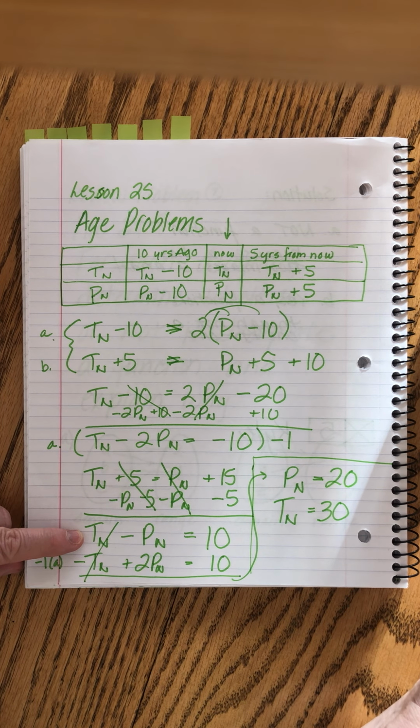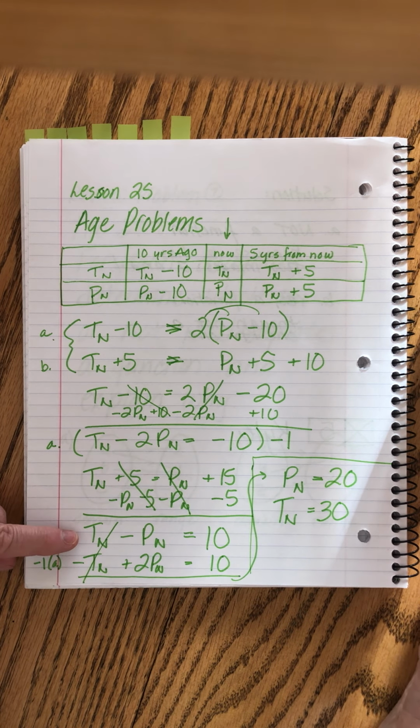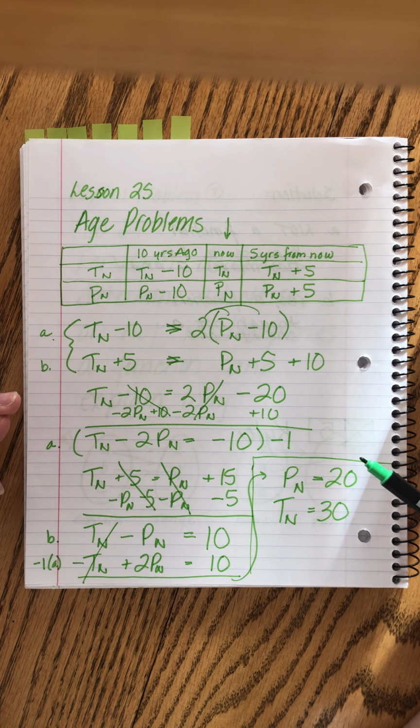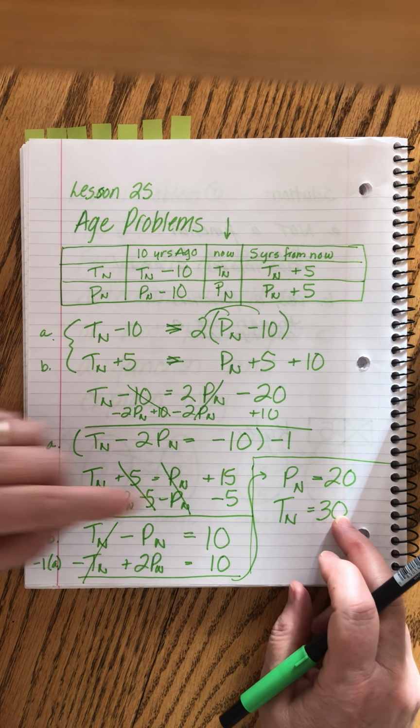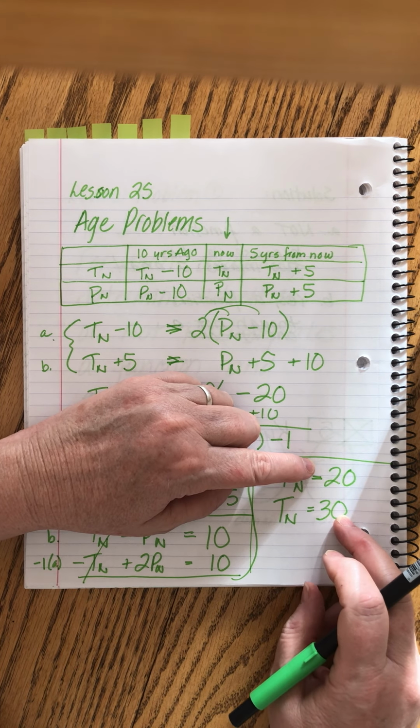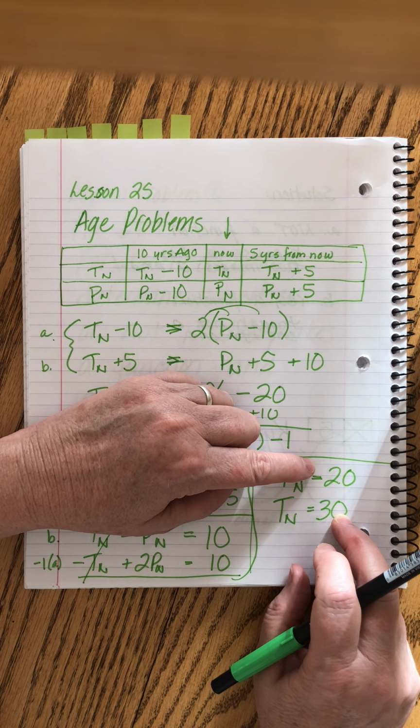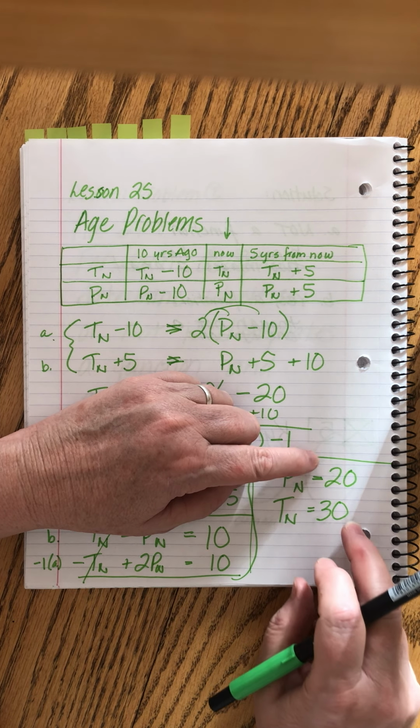Now, let's see, those are the correct answers. Let's just check the original things. 10 years ago, he was twice as old as Patricia. Okay, so 10 years ago, he was 20 and she was 10. Yeah, that's twice as old. 5 years from now, he will be 10 years older than her.